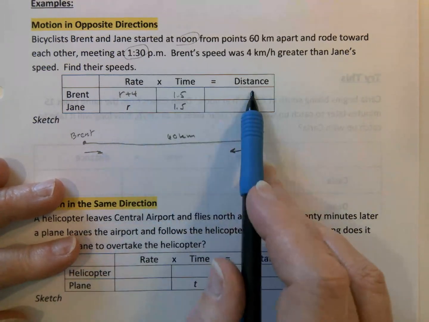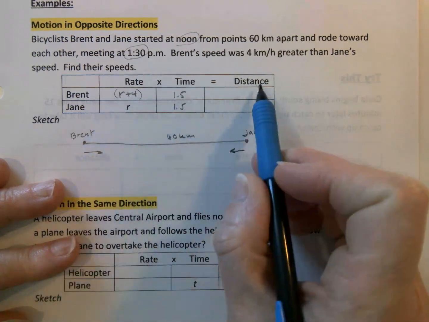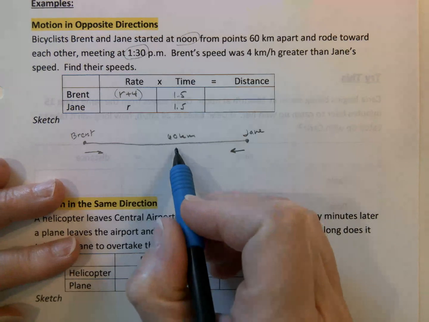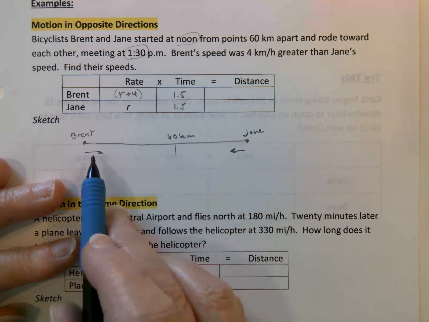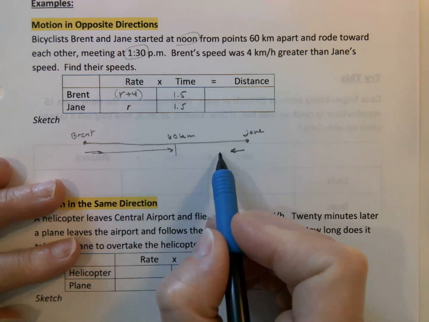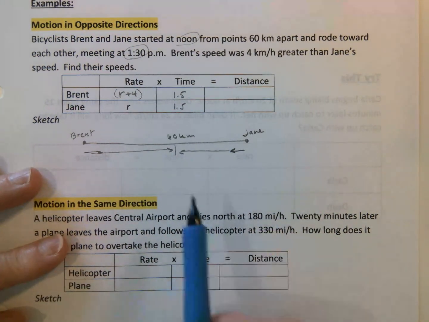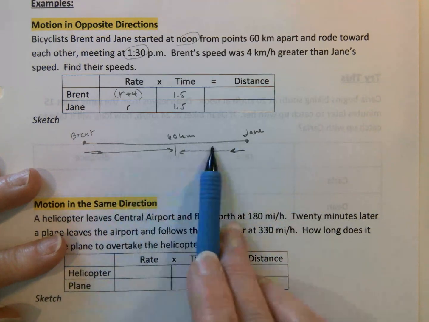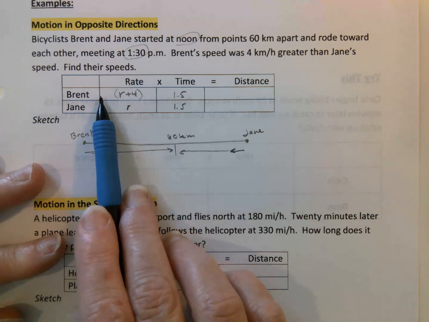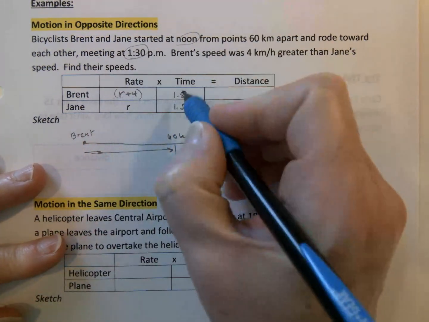Distance is rate times time, so I'm going to multiply these together to get each person's distance. The total distance was 60, but neither one of them went 60. Brent was going a little bit faster, so he probably went more than half, and Jane was going a little bit slower, so she probably went less than half. But we know that if we add their two distances together, we get 60. Brent's distance is R plus 4 times 1.5.